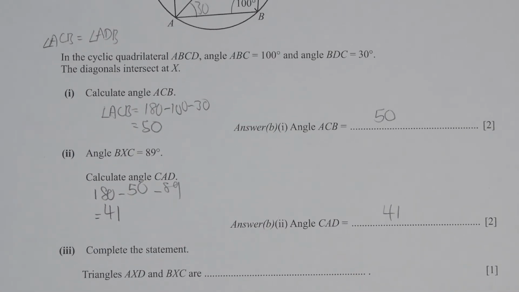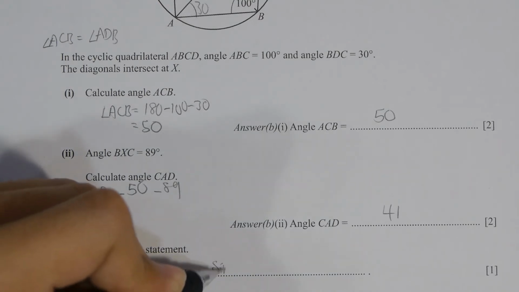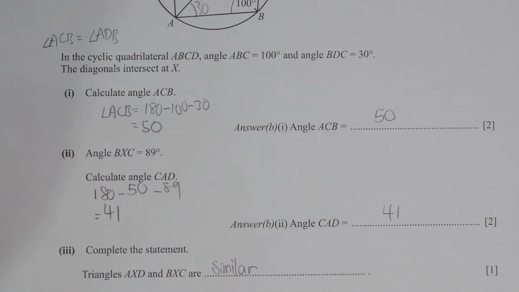And complete the statement: triangle AXD and BXC are similar.